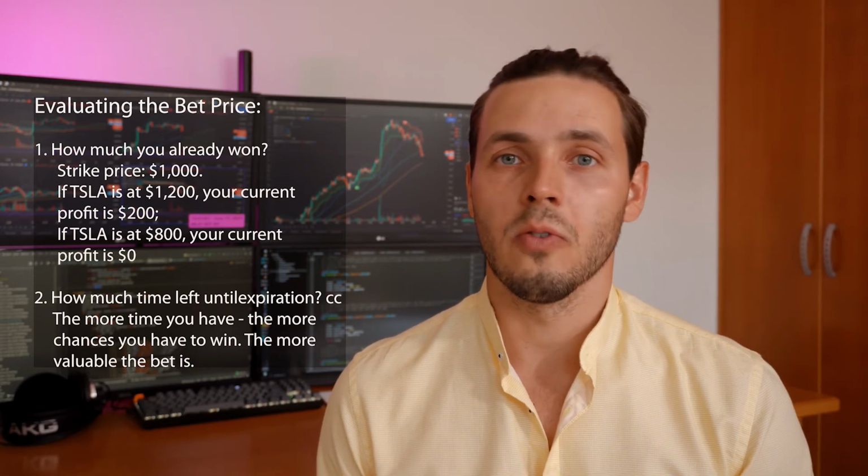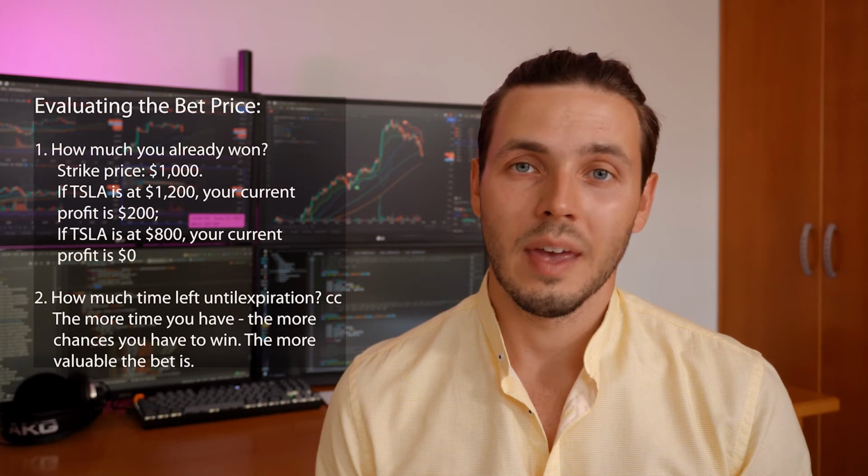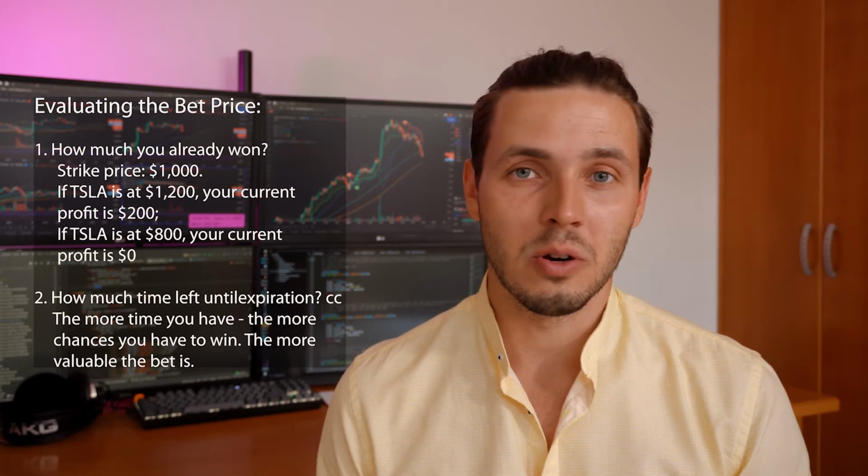And the second one is time to expiration. You agreed with your friend that this contract will be in power for a year. And as you remember, just 2 months have passed, so there are still 10 months. And during that time, Tesla can go even higher than those $1,200. Or on the other hand, it can actually go lower to 800, for example. You do not know it. So those two things are what is going to make the price of the agreement: how much they owe you already, and how much time is still left in the contract.